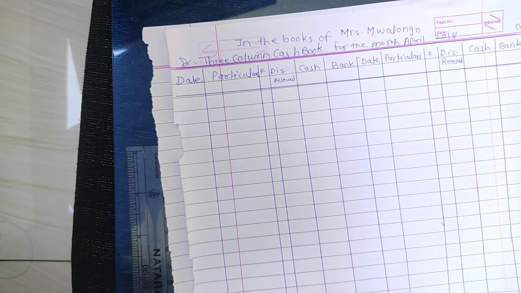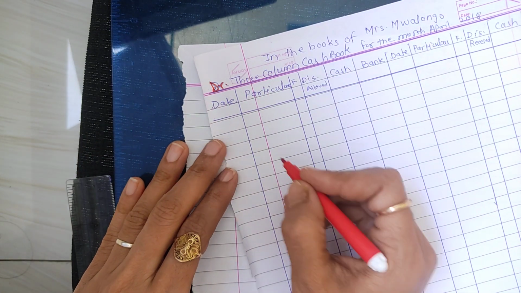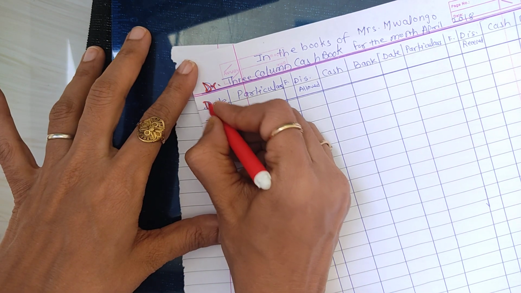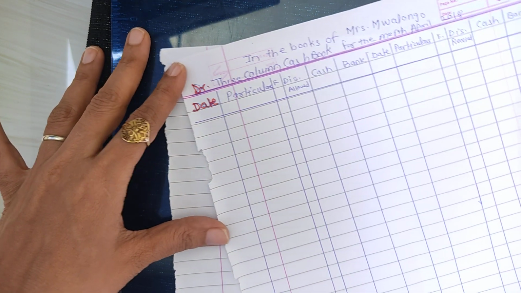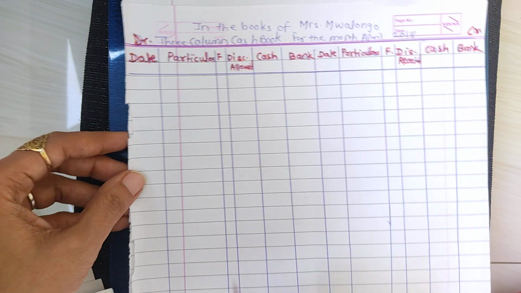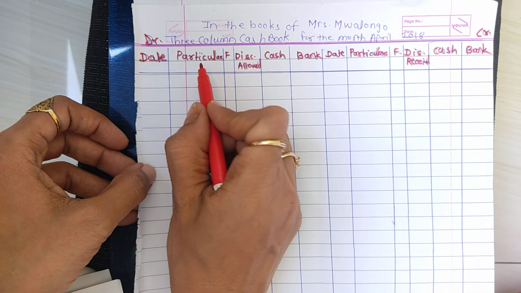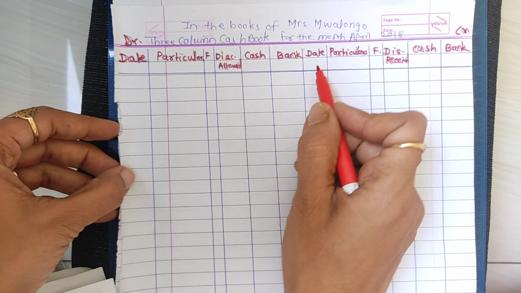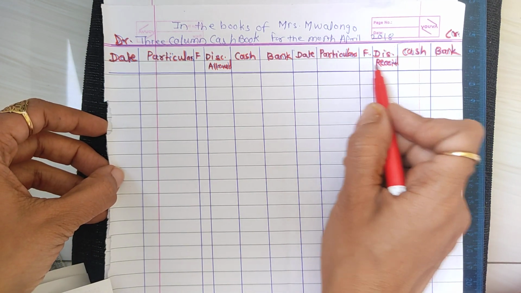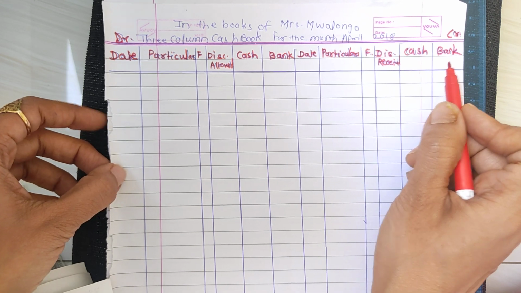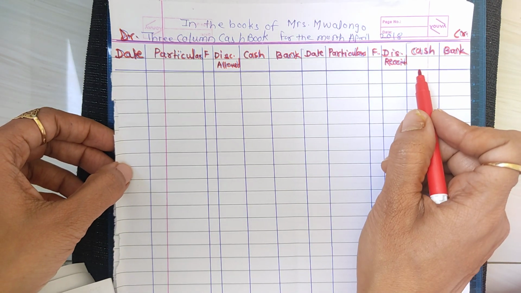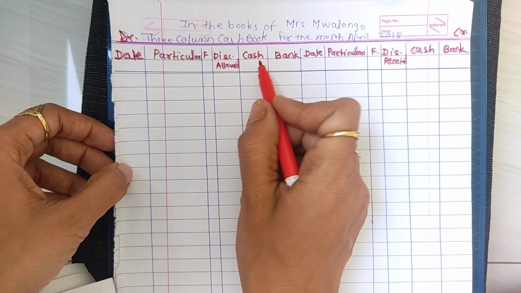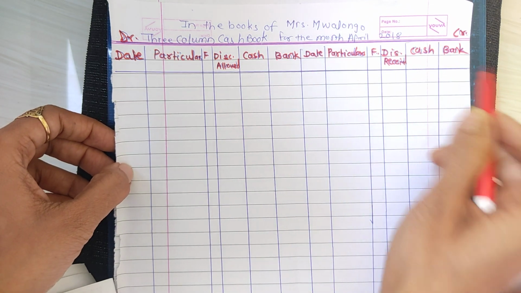You will divide the ledger into two parts. Right hand side is credit side, and debit is the left hand side. Then date. So the columns on both sides are: date, particulars, folio, discount, cash, bank. Same on this side, date, particulars, folio, discount, cash, bank, as this is a 3-column cash book. If it is a double column cash book, it can be just cash and bank on both sides.